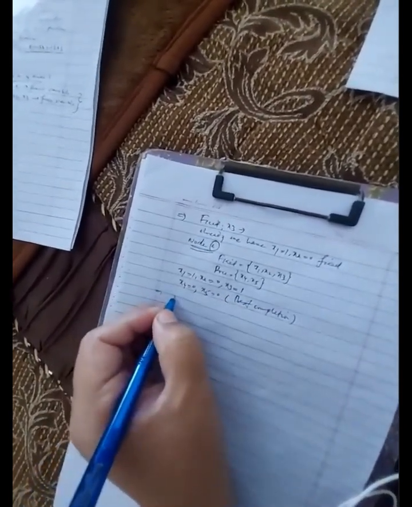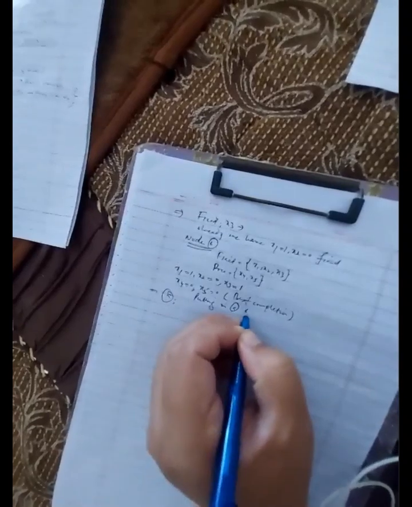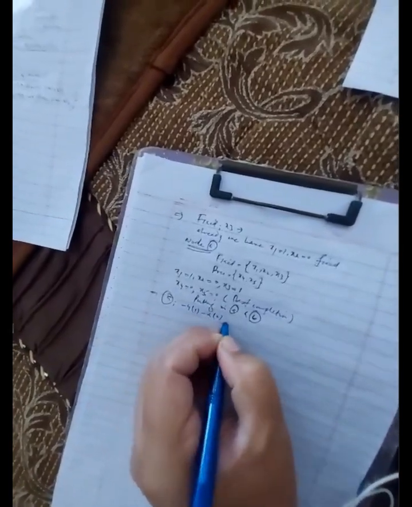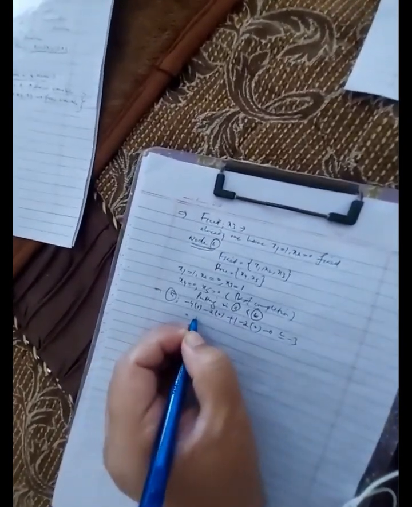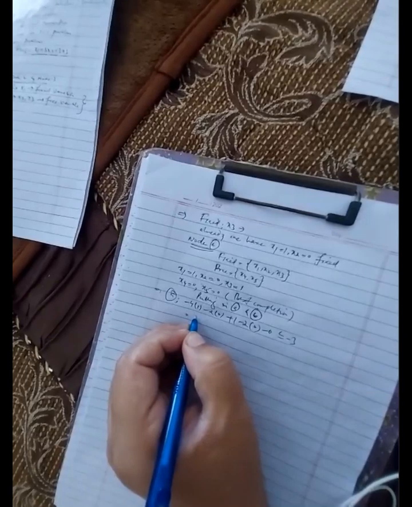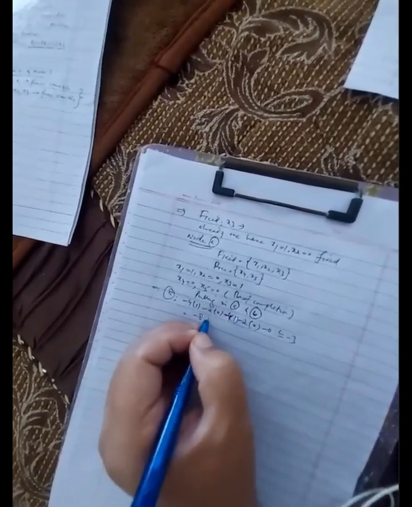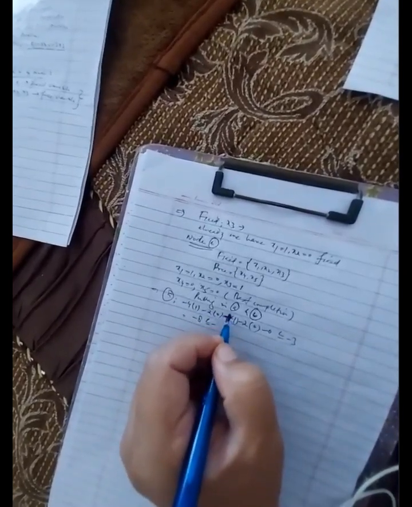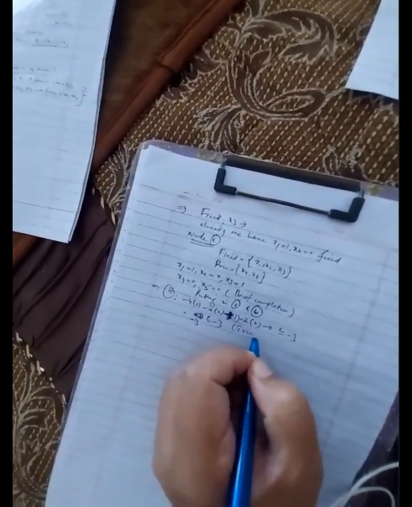Now putting the values in A and B, we get -4 into 1 minus 2 into 0 plus 1 minus 2 into 0 minus 0 less than or equal to -3. This gives us -4 plus 1, sorry, this is plus 1. -4 plus 1 gives us -3 less than or equal to -3, which is true.